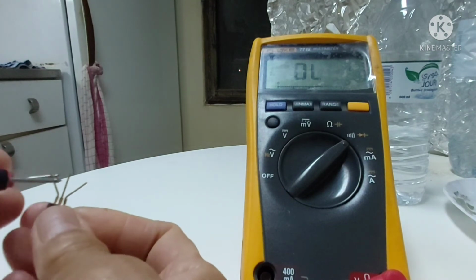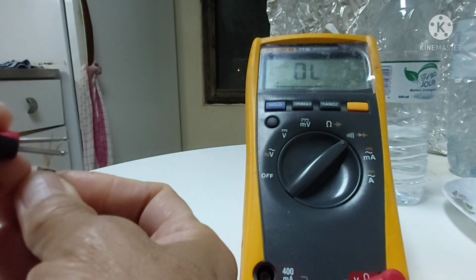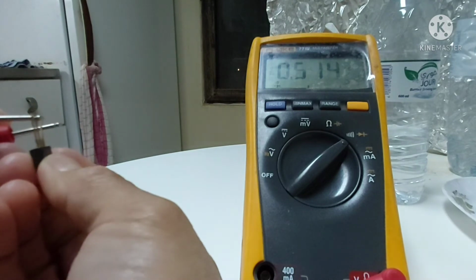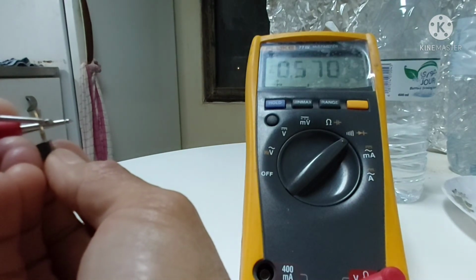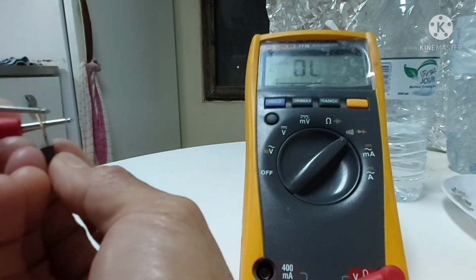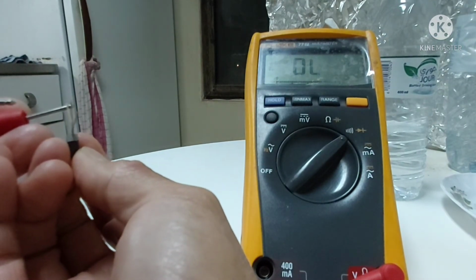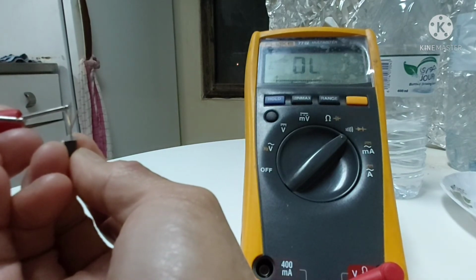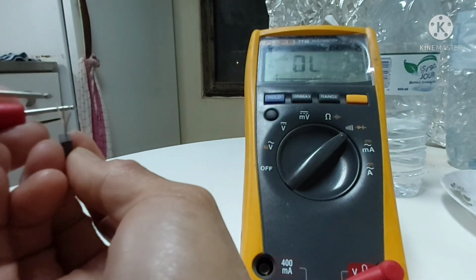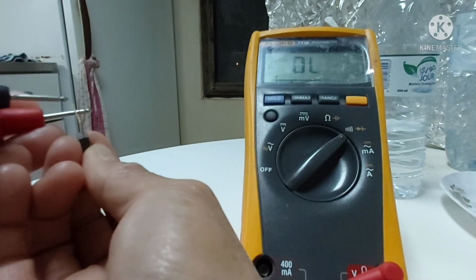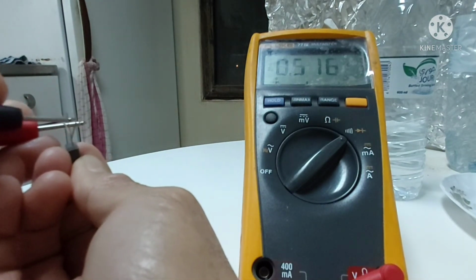This one, no reading. This one there is a reading of 0.513. The other one 0.570. The common of the transistor is on the positive probe. This is the common of the transistor, which is PNP. The transistor is PNP.